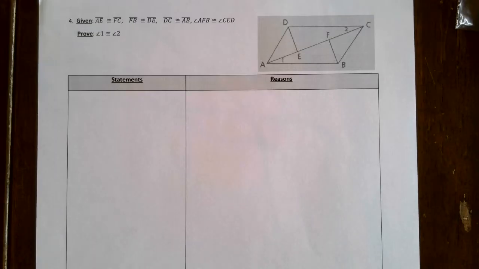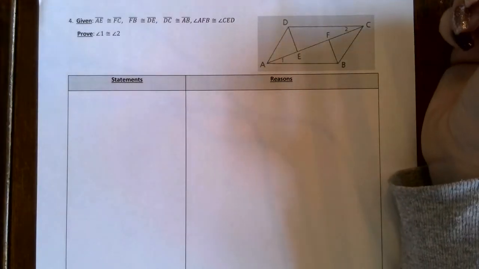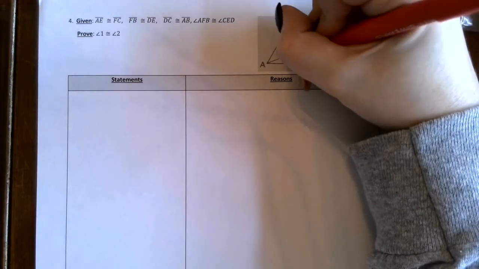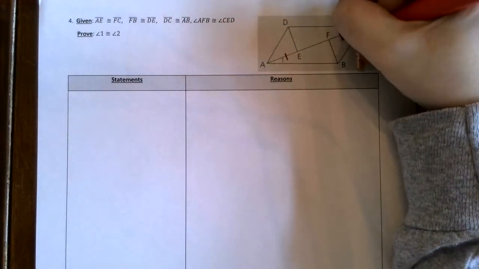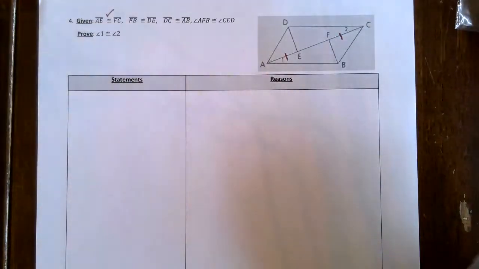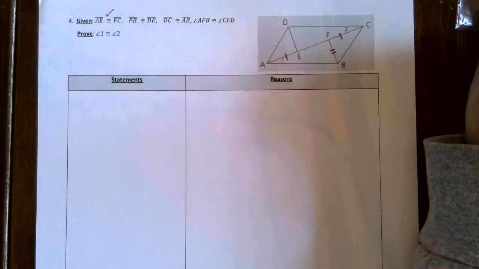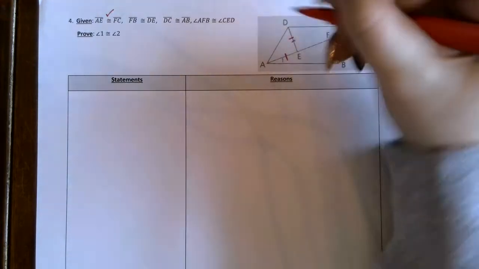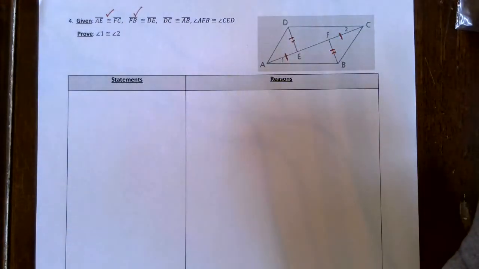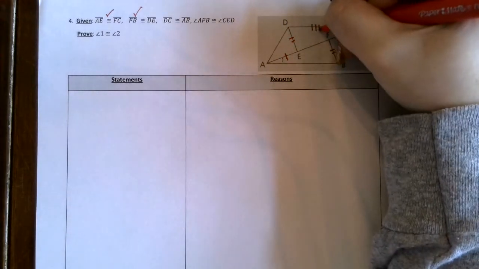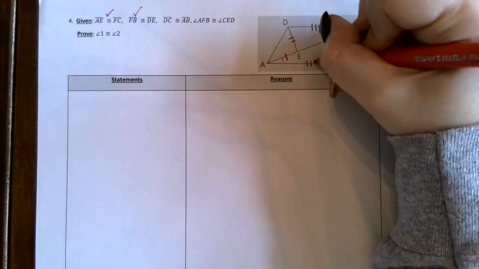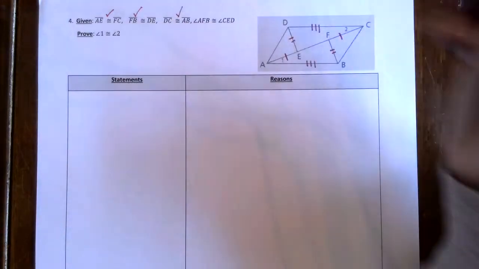Okay, last one we're going to do together, number 4. So I have AE is congruent to FC. So again, I don't need to say anything else about that in my proof. FB is congruent to DE. Again, just sides being congruent, don't need to say anything else. DC being congruent to AB, don't need to say anything else.